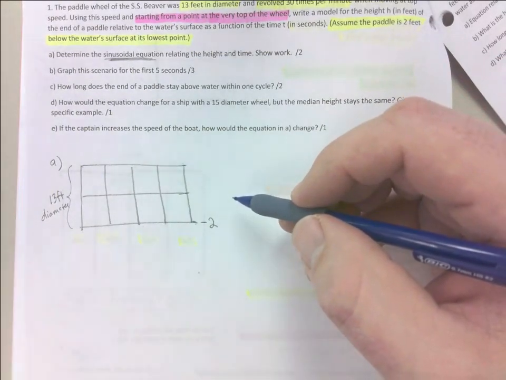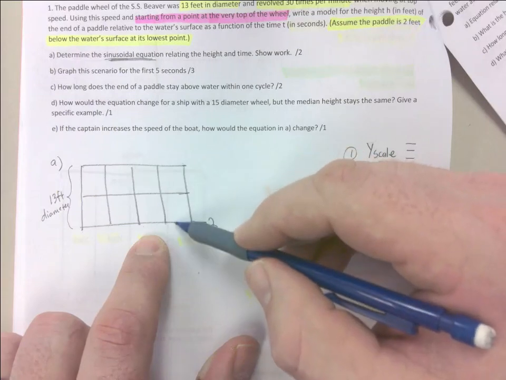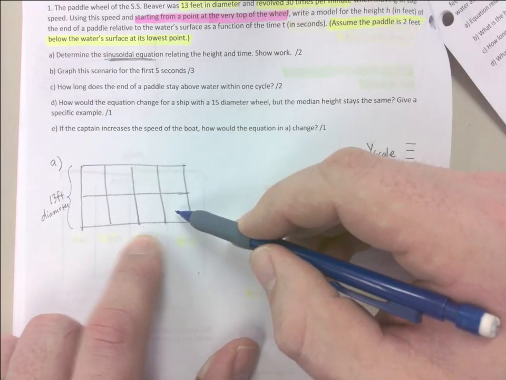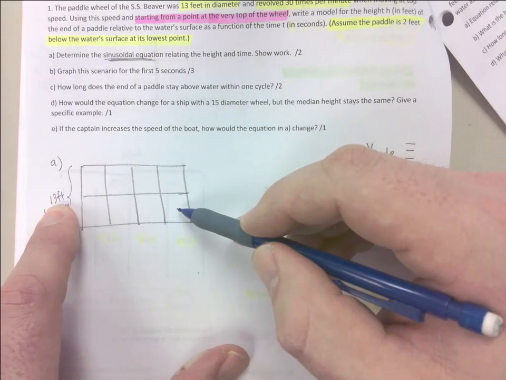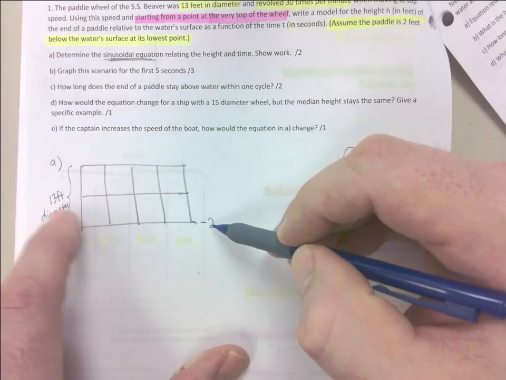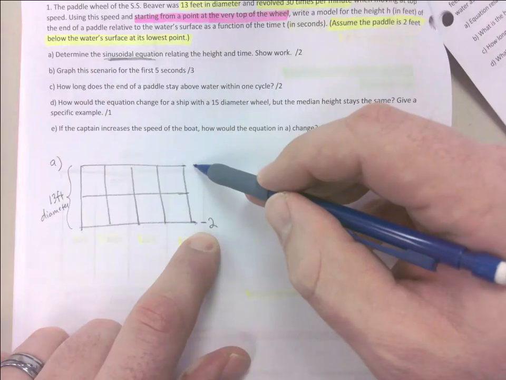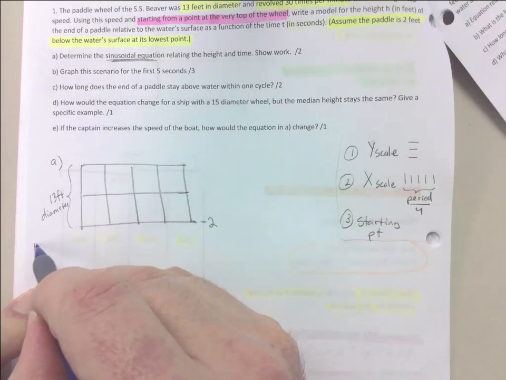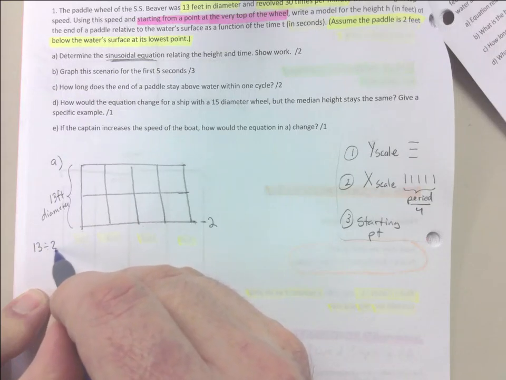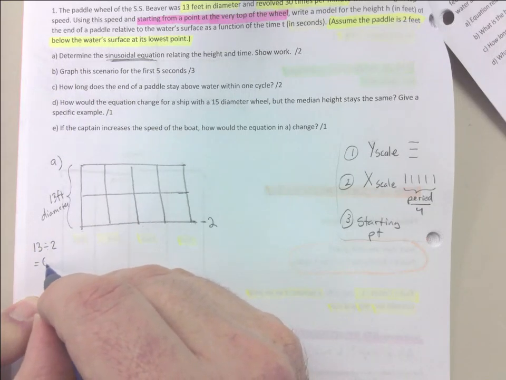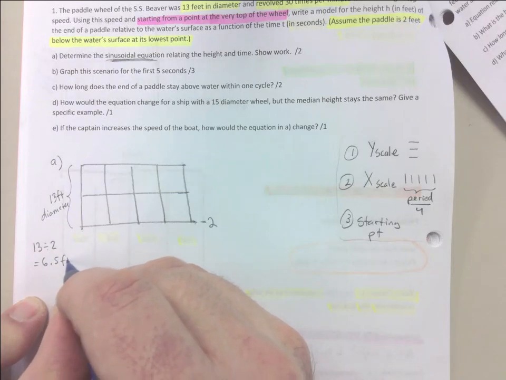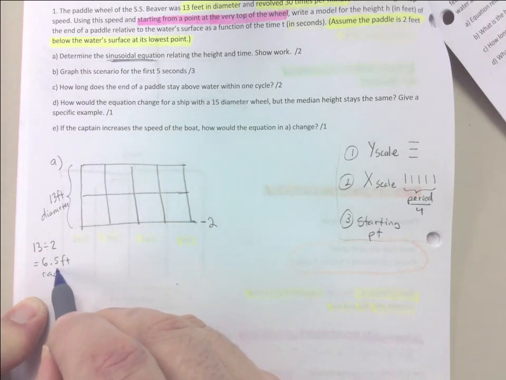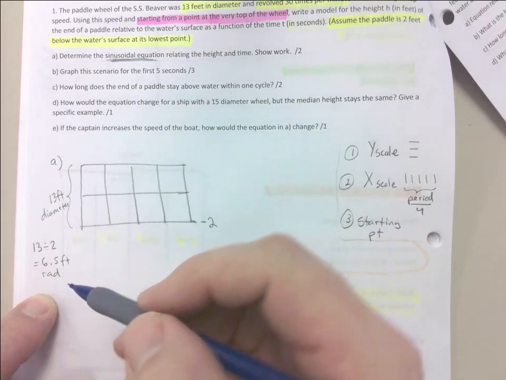So now you have options. Could we find out the amplitude? If we know that this is 13, right? We can just find the amplitude, or we can just add 13 to this to get to the top. It's up to you. I'm going to go 13 divided by 2 is what? 6.5, right? Feet. This is the radius, also known as the amplitude.